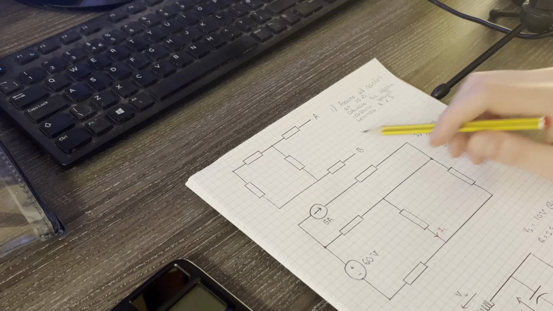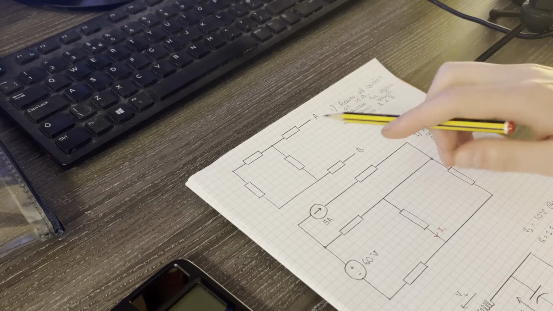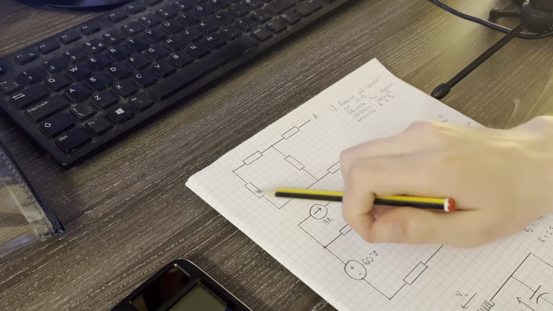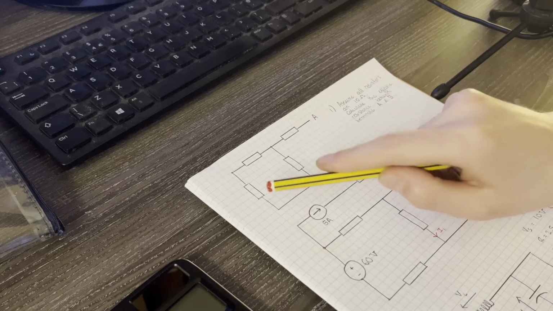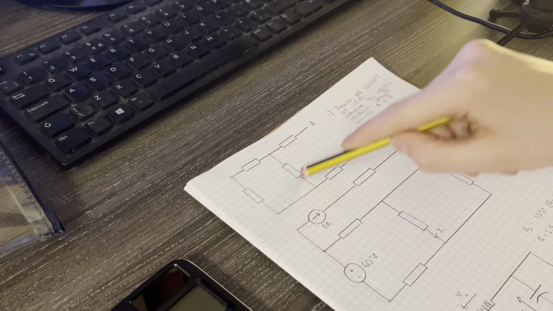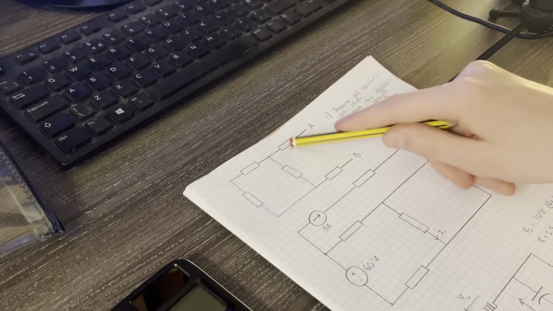This first one says, assume all resistors. These are resistors. There's 1, 2, 3, 4, 5.